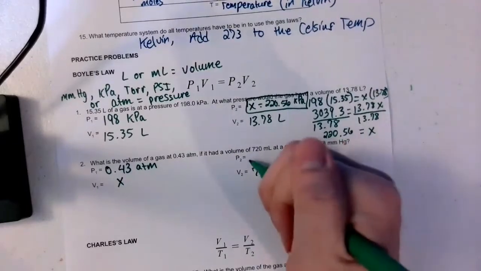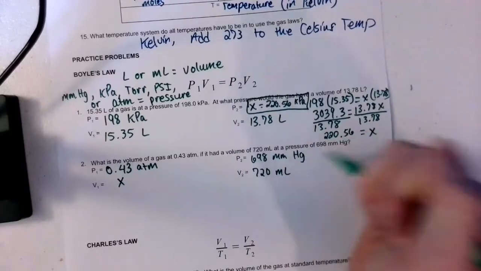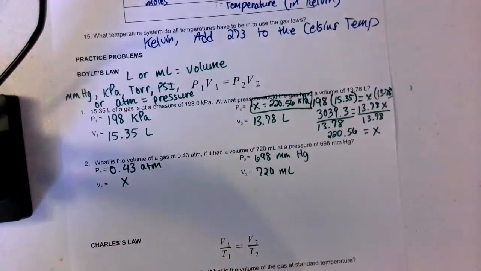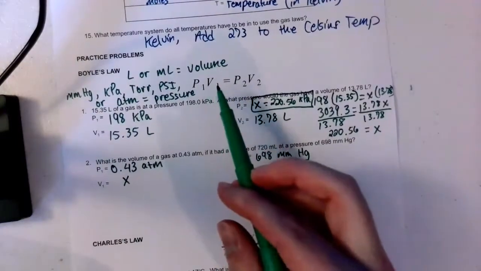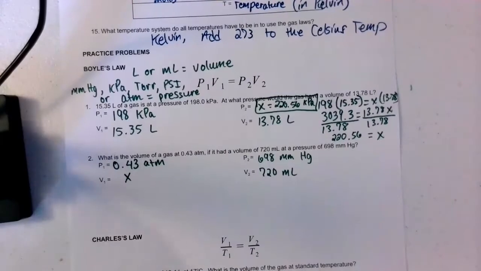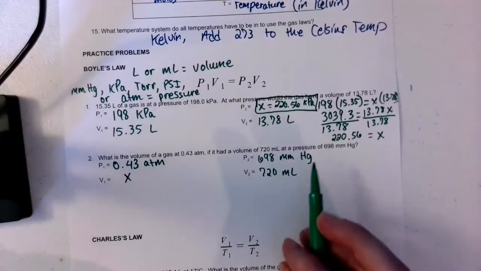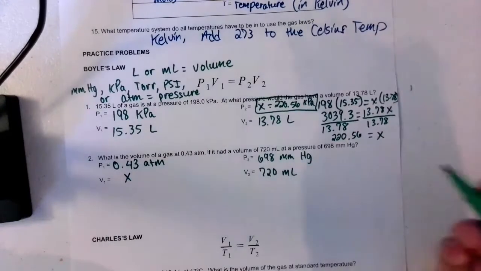at a pressure of 698 mmHg. Uh-oh, I see a problem here. Remember when we were talking about using this formula? Remember we always said that the units have to match. So since they have to match, we're going to have to convert ATM into mmHg or mmHg into atmospheres.